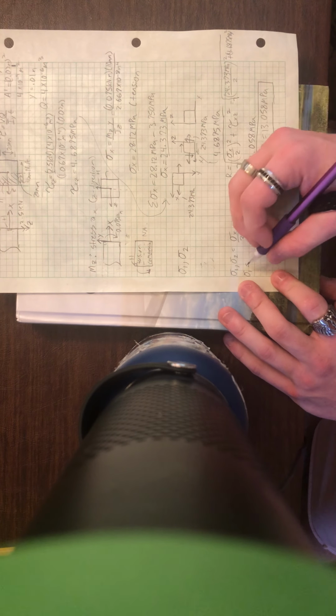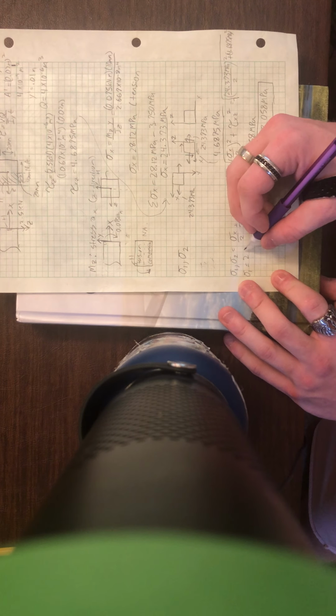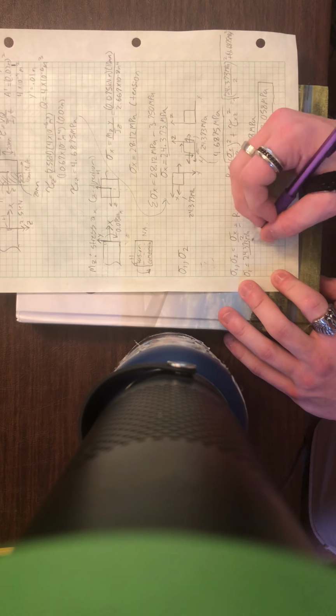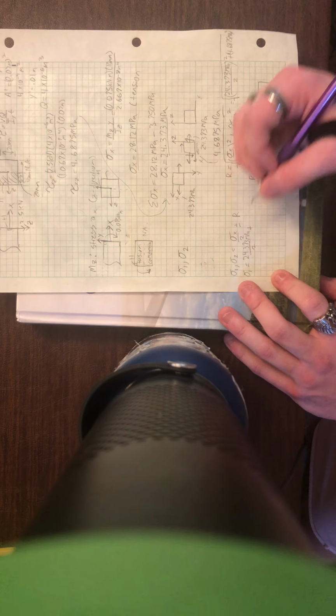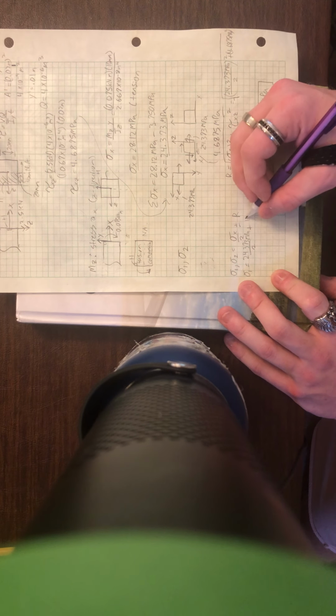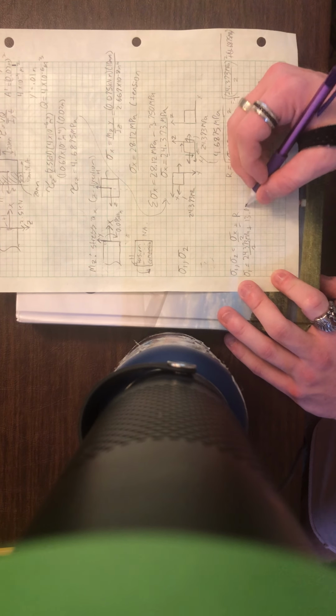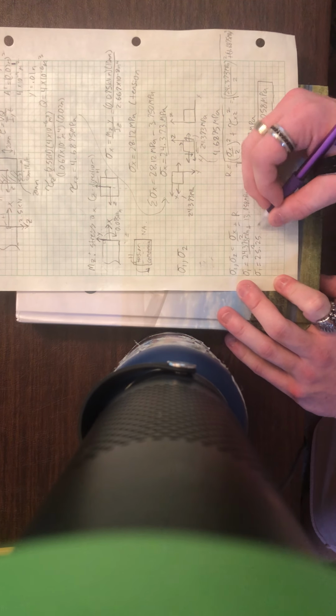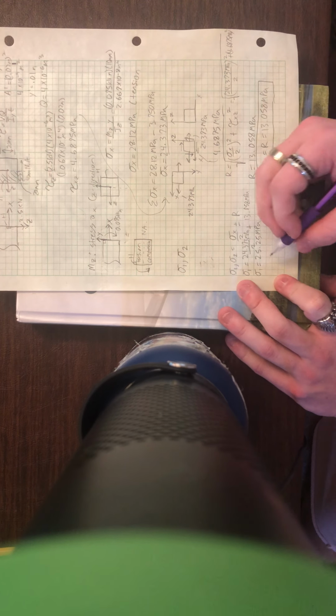Sigma 1 equals 24.373 megapascals over 2 plus 13.058 megapascals. So sigma 1 equals 25.25 megapascals.